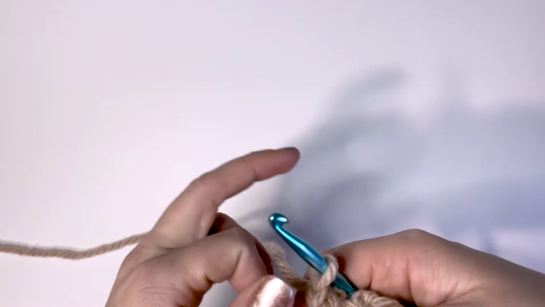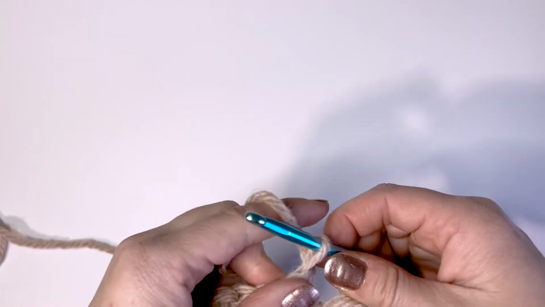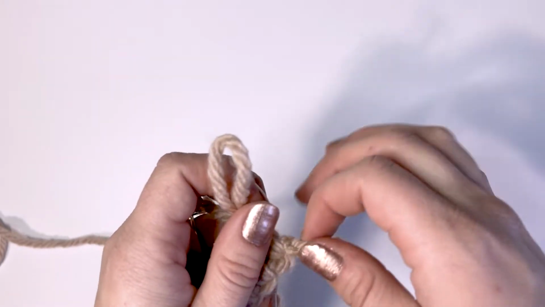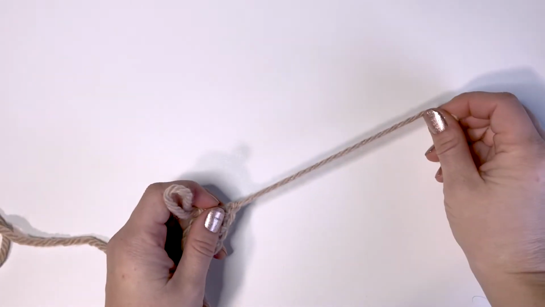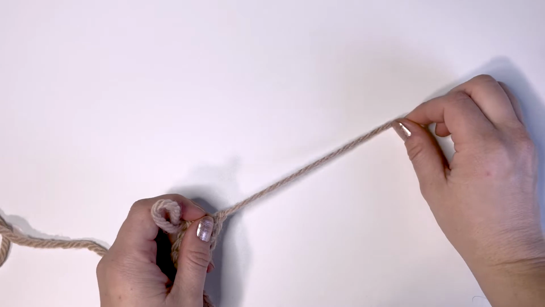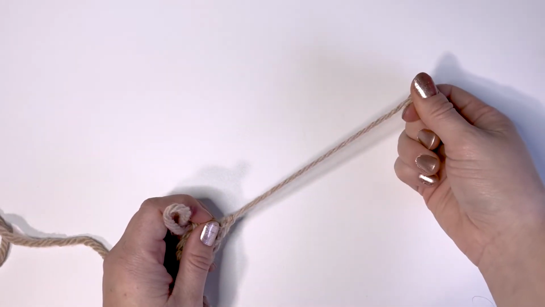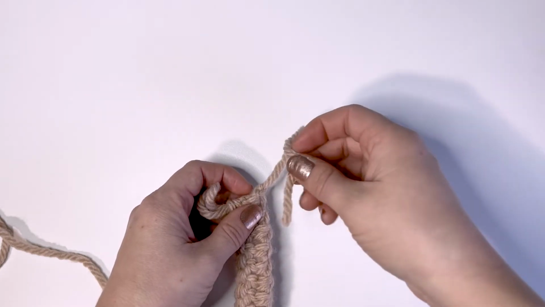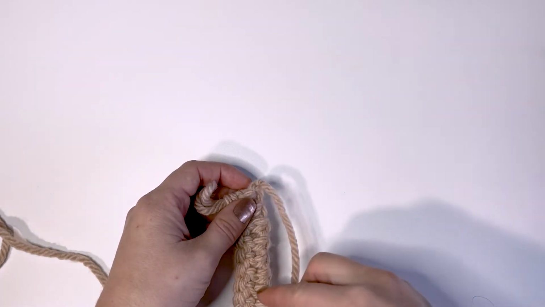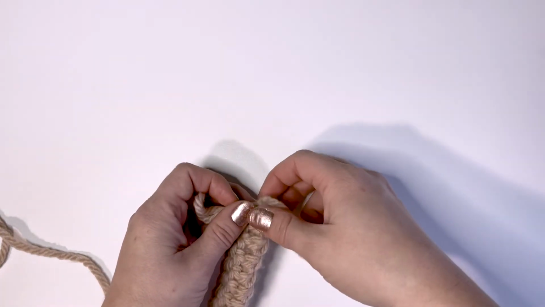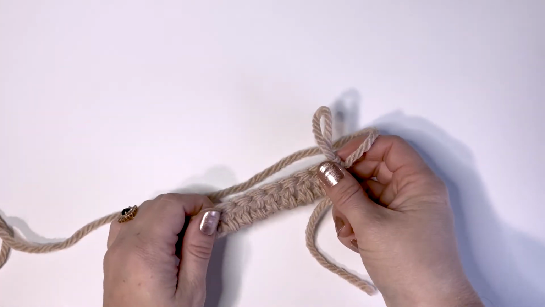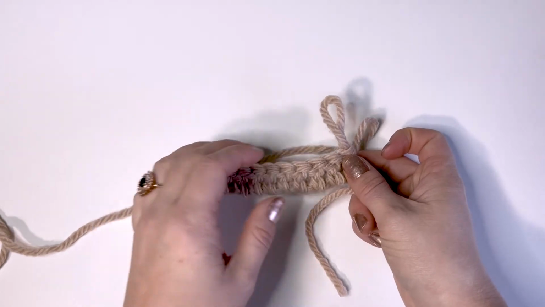And then a couple more things. So this isn't necessarily part of the stitch, but this little piece of yarn right here, this is called the tail. And when you are finished crocheting your project, you're just going to weave that tail into your stitches, and it will make it all but invisible when you're done with your project.